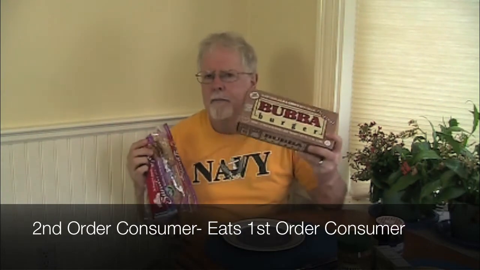Now, cows eat plants. So any organism that eats a plant would be a first order or first class consumer. So that makes me, when I eat a Bubba Burger or any other beef product, a second order consumer. Now, here could be the confusing part. If I have my Bubba Burger on a sandwich made out of flatbread, the flatbread is a producer. The Bubba Burger is a first order consumer. So where am I? And we're going to consider this to be like a game.